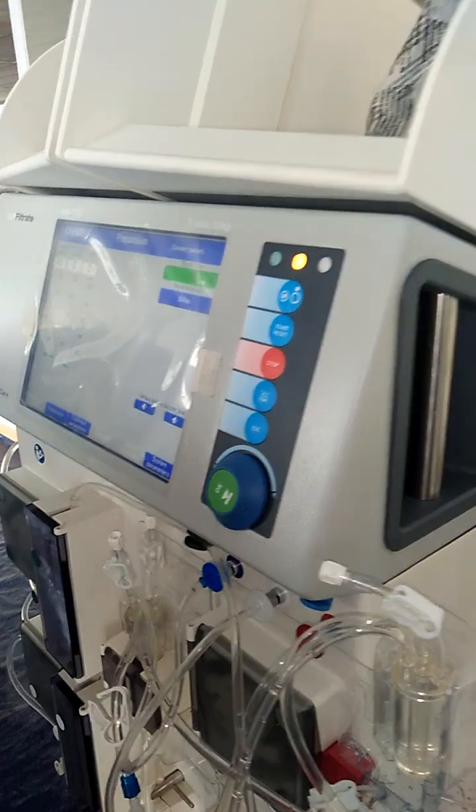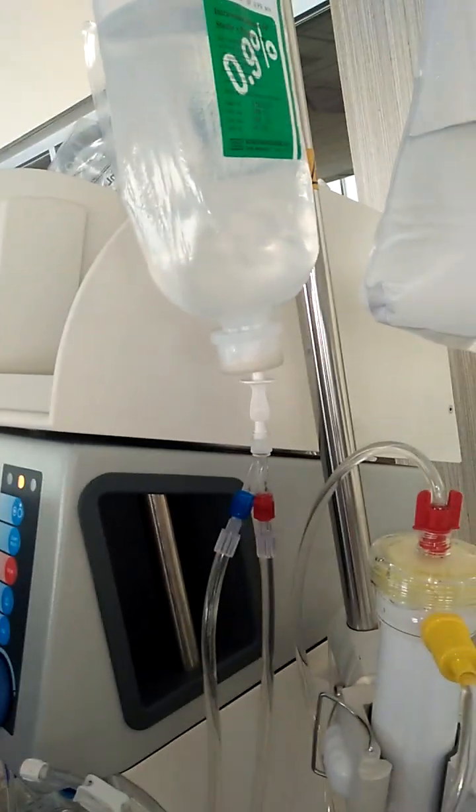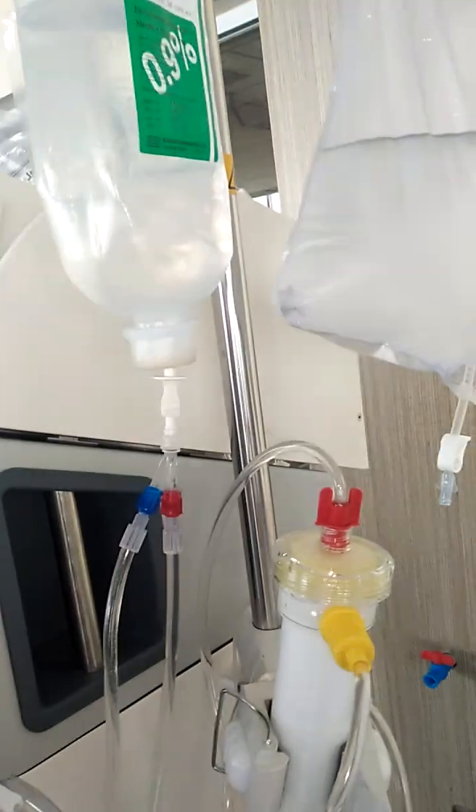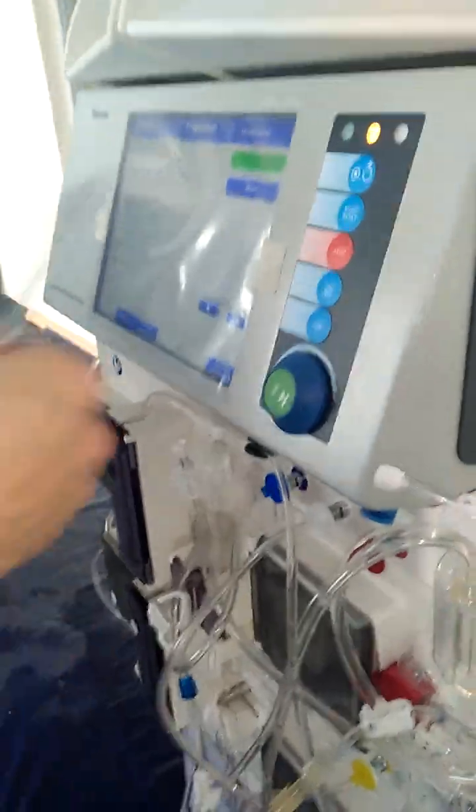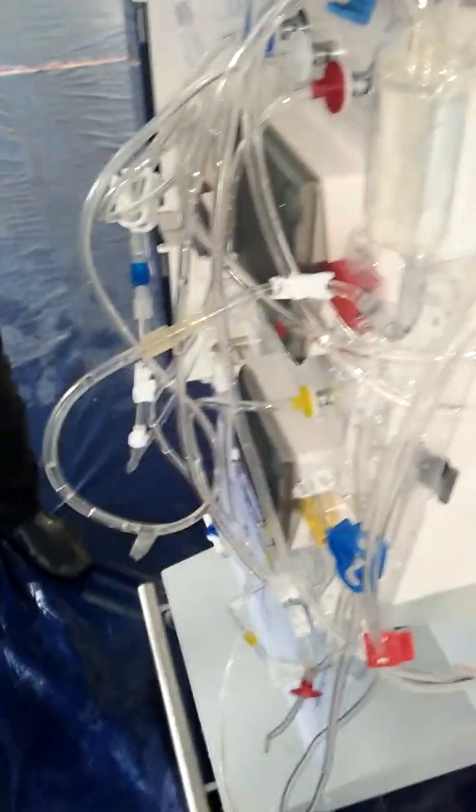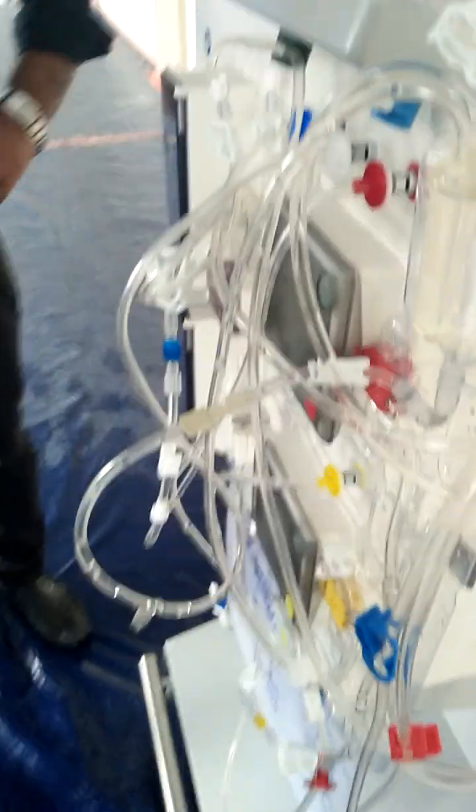Okay. So what should be the flow rate? Actually, the default flow rate is 100. Yeah, because I sped it up because of our training. So okay, what is going on now? This is the patient, yes.